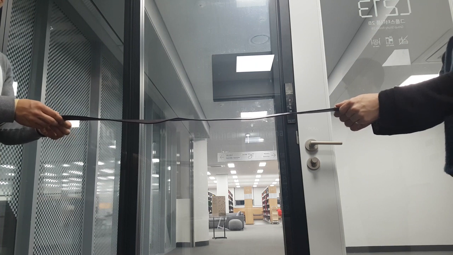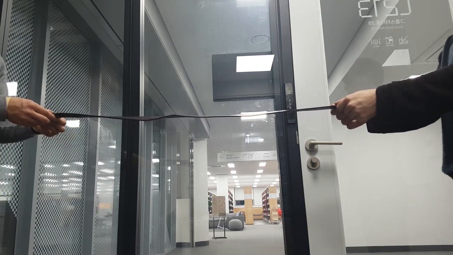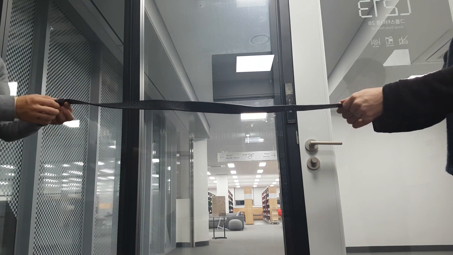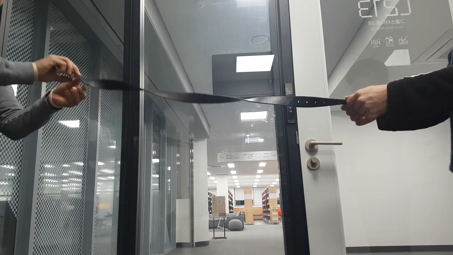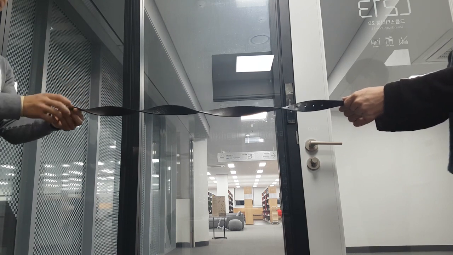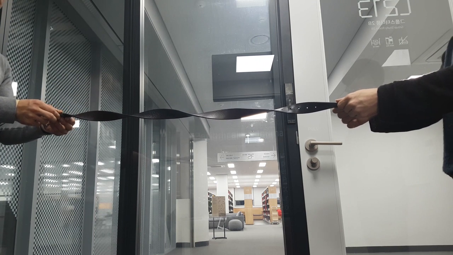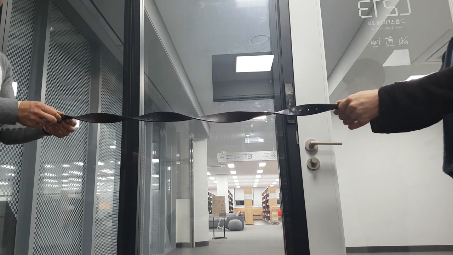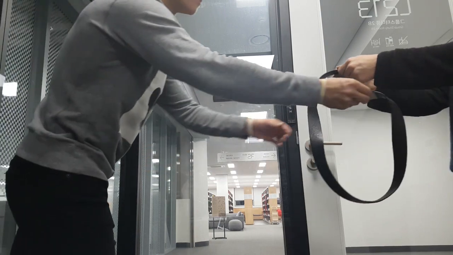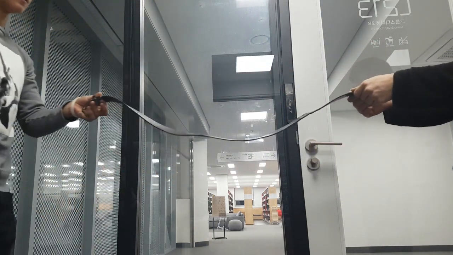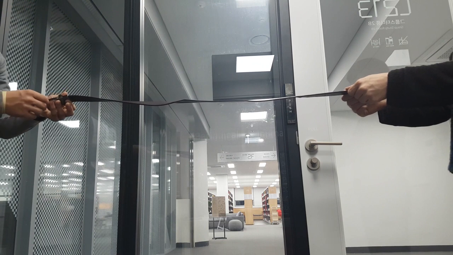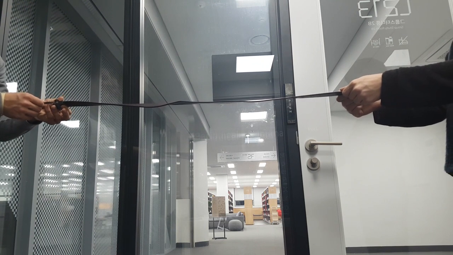I'm going to give a belt a double twist of 720 degrees. 1, 2, 3, 4. We can see that the belt is totally distorted. Can we undo this twist by simple translation? Let's try. We can see that the belt is not distorted anymore. This is an example of spin 1/2.